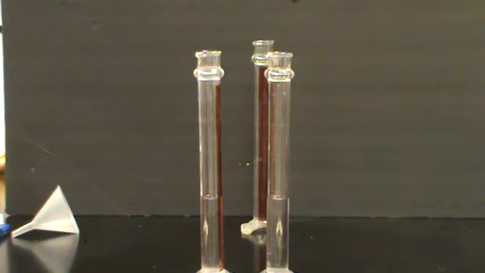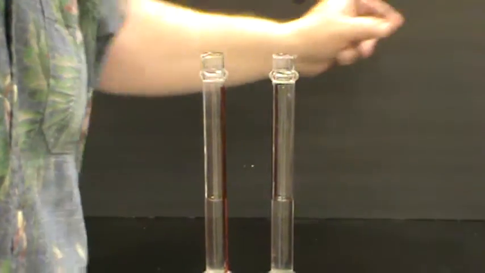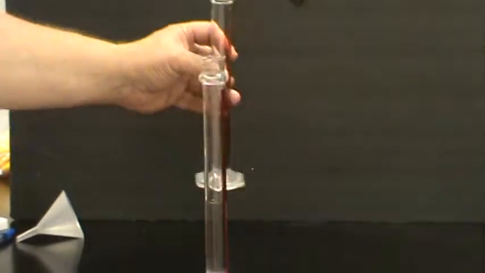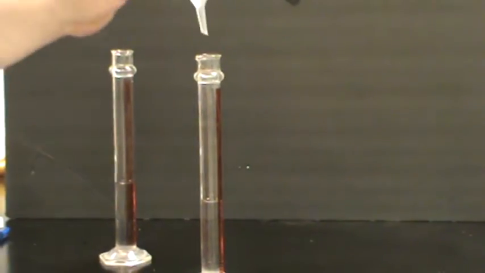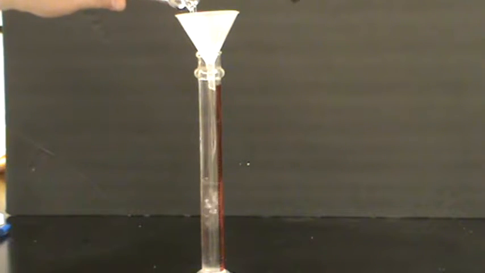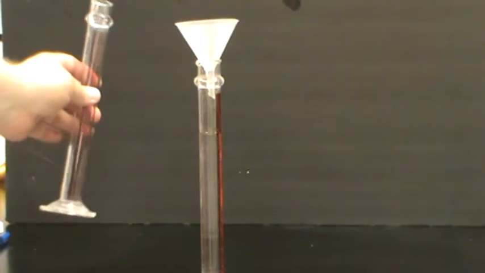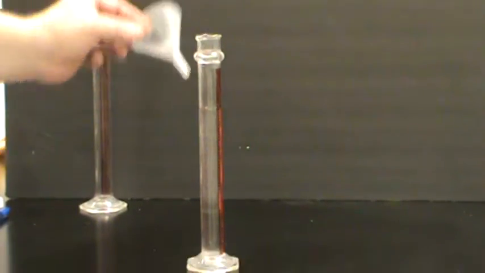But what happens if I pour them together? Let me move him out of the way in the back. Well, here's what's going to happen. 25 and 25 is supposed to be 50. So let's find out. And let me put my funnel back in there. 25 and 25 is supposed to be 50. 25 and 25 is 50, right? Okay. What do we have here?